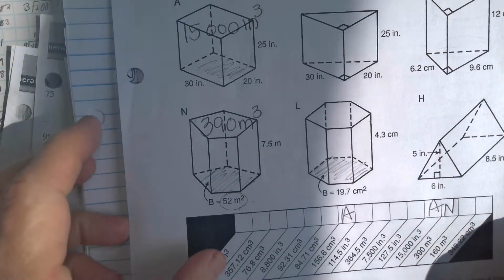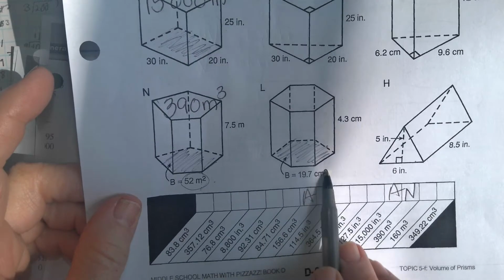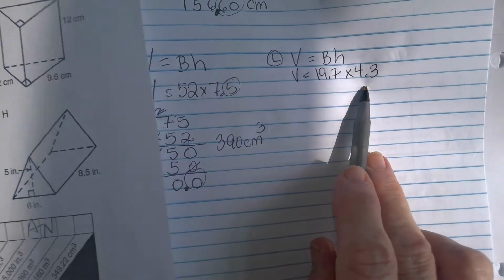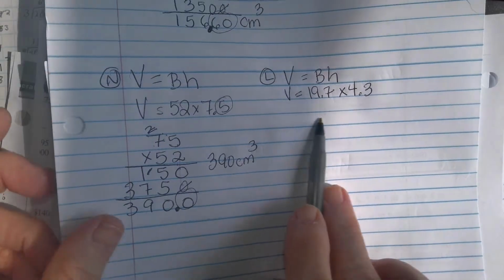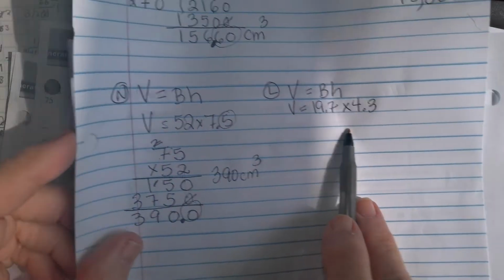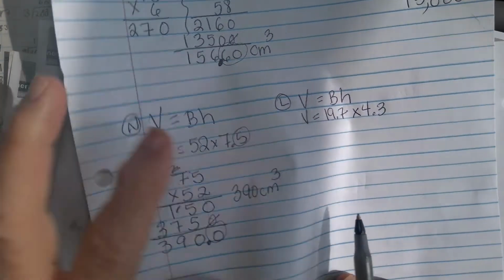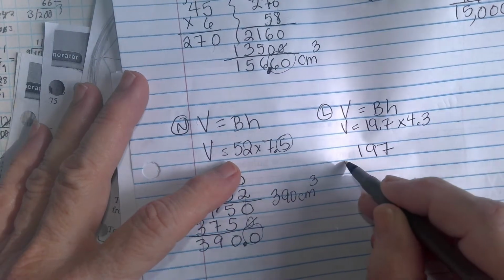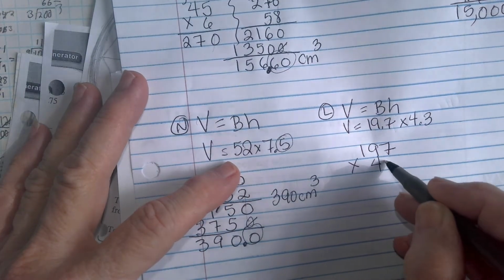And then we're at this one. We've already substituted this in there. And so all we have to do is, Johnny, what do we have to do with those two numbers? Multiply them. So very good. So let's put 197 without any decimals times the 43.